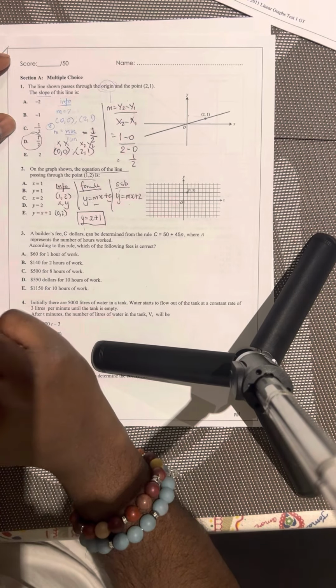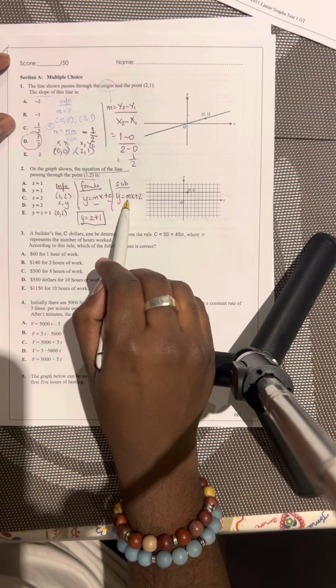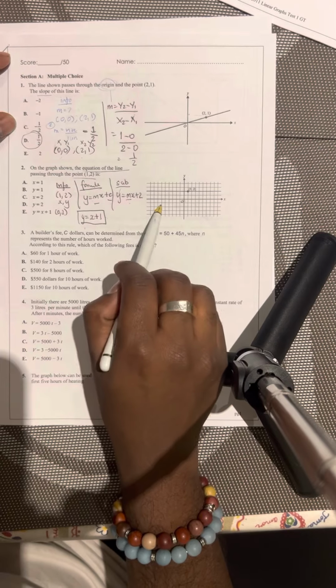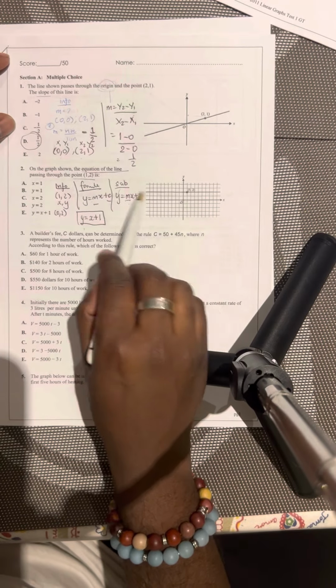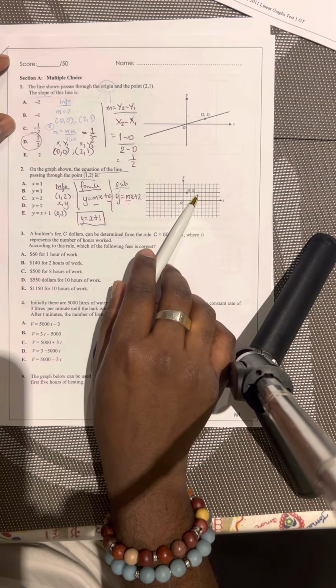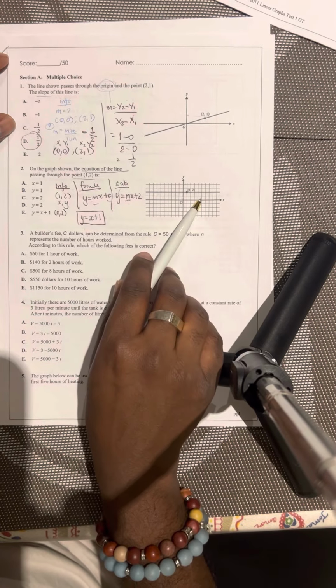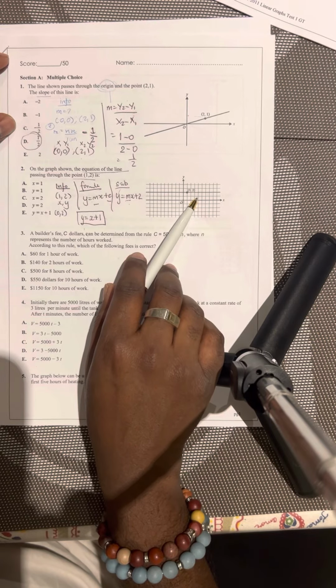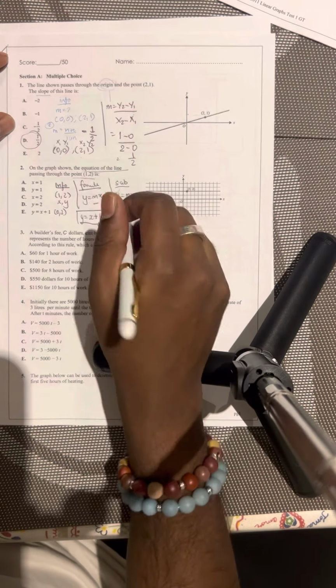Now the other thing you need to find out is the gradient. Looking at the gradient, is it sloping? No, it's not like this. What does it look like? It's quite flat. The slope, the gradient, the steepness is flat. When you have a gradient that's flat, it's going to be 0.